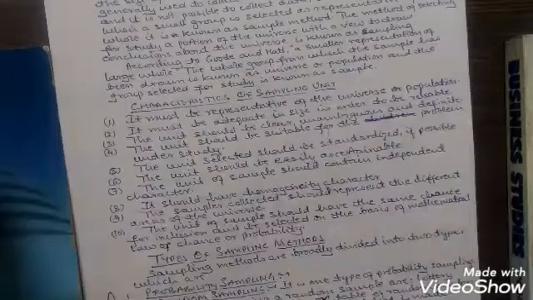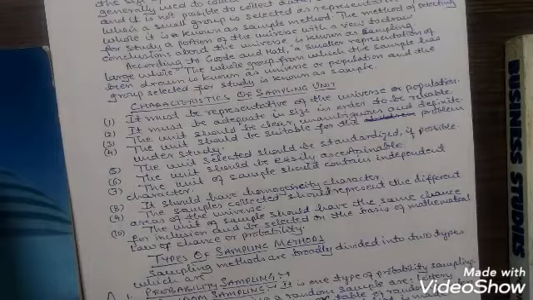All the standards should be present in the unit that has been selected, and these standards have been drafted. Next, the unit should be easily ascertainable. Means easily the unit that has been selected is ascertainable, means it is available for our study.